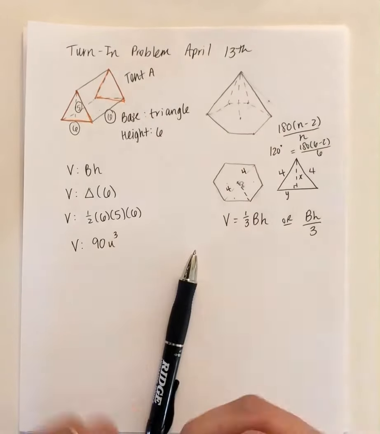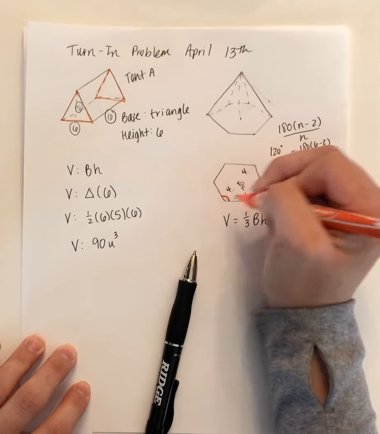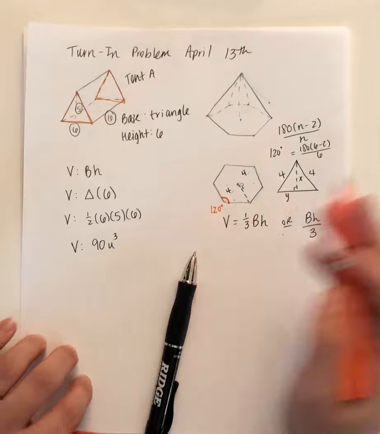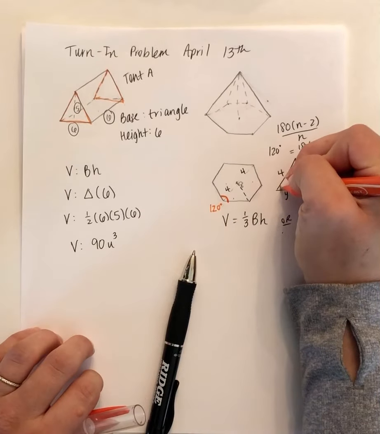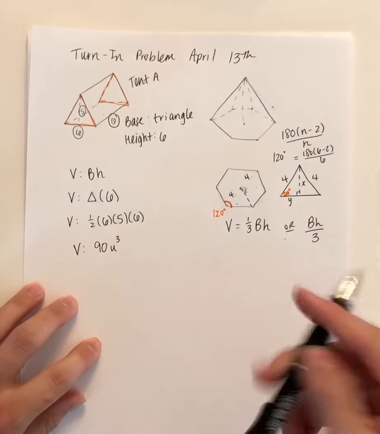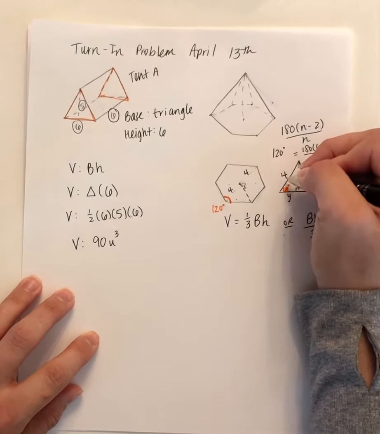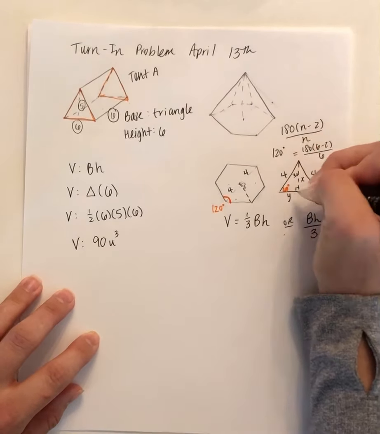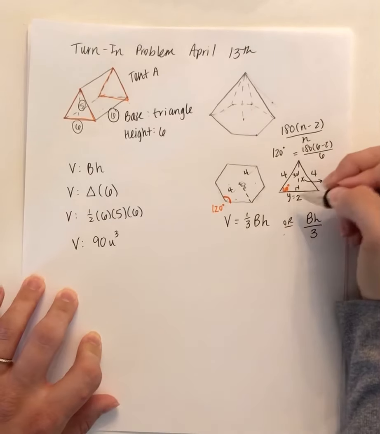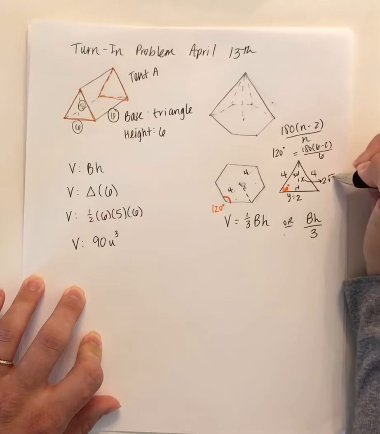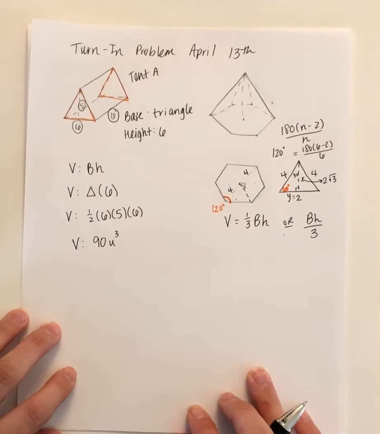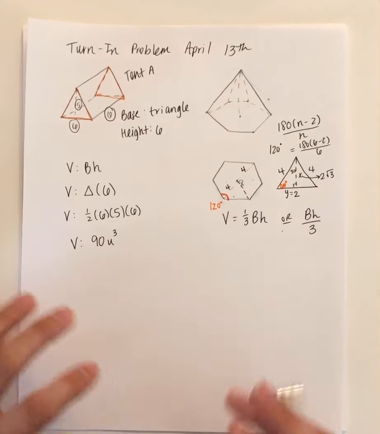So this angle is 120 degrees, which then splits into half and half, so this angle here is 60. Because it's 60 degrees, it's a special right triangle, and I'm given the hypotenuse. So the short side across from the 30 is going to be 2, and the long side across from the 60 is going to be 2 square root of 3. That's where a lot of errors happened, getting the dimensions of that reference triangle.